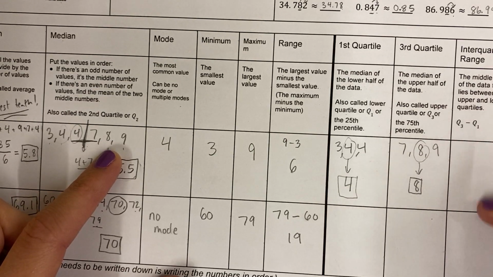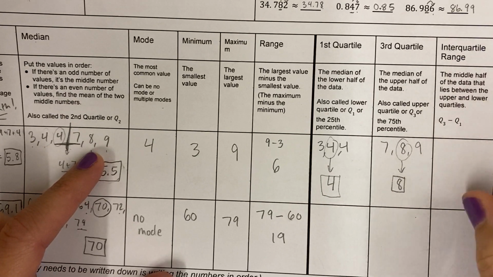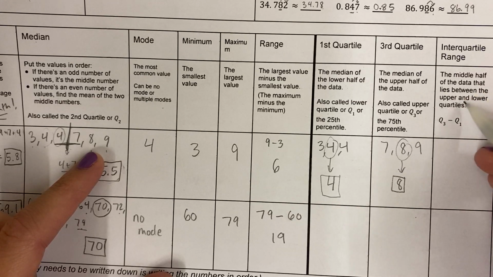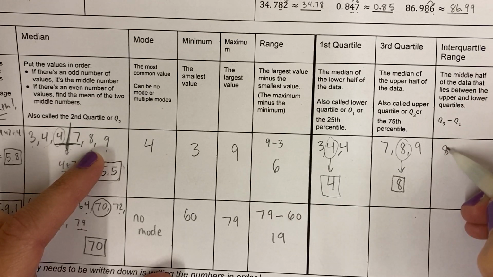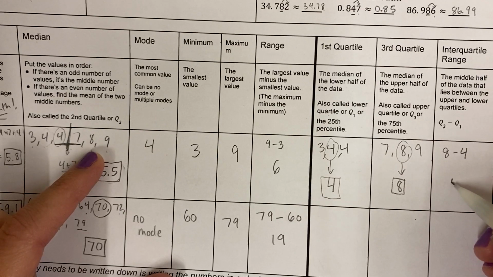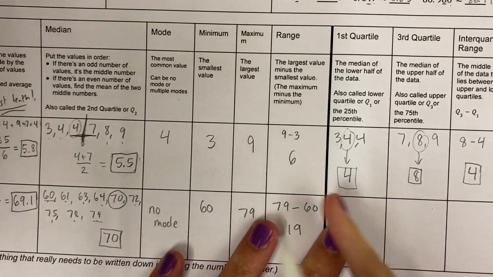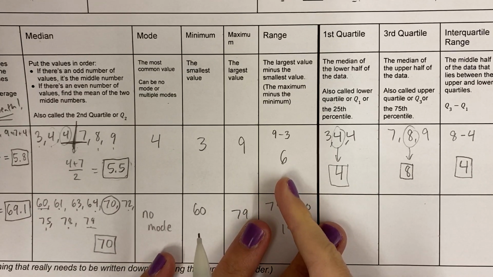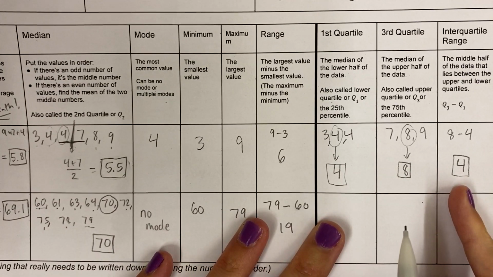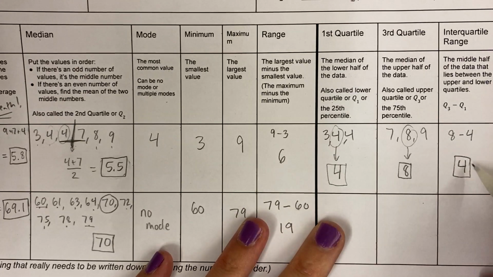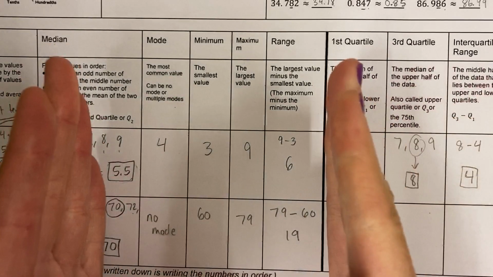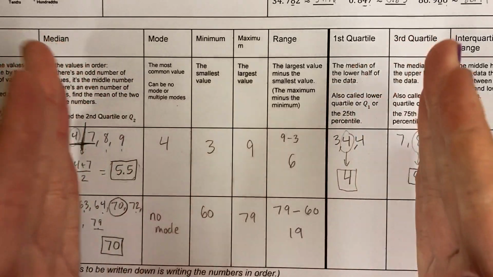The interquartile range is the middle half of the data. It's the data that lies between the upper and lower quartiles. So it's just the third quartile minus the first quartile, which in this case is 4. Where this ends up being important is that here the range is 6, and the interquartile range is 4. The range is only a little bit bigger.